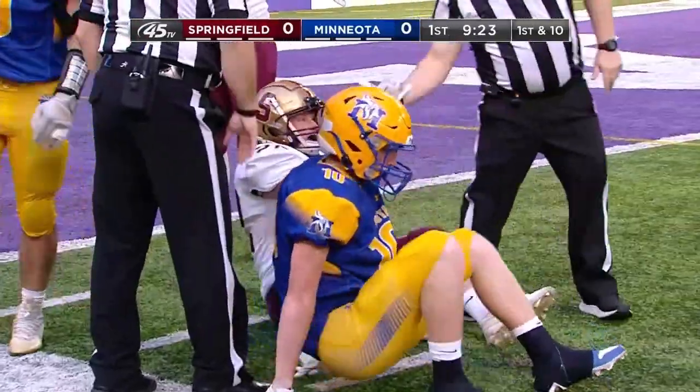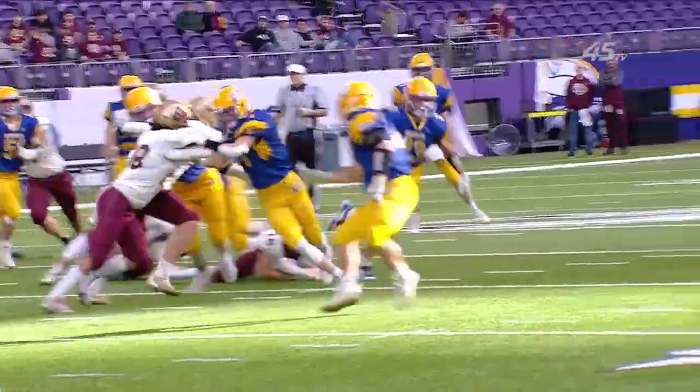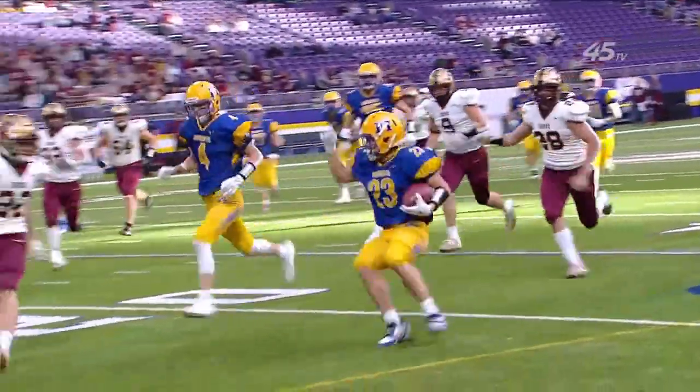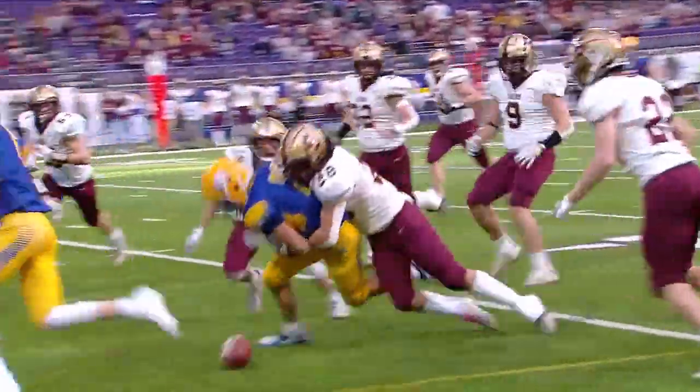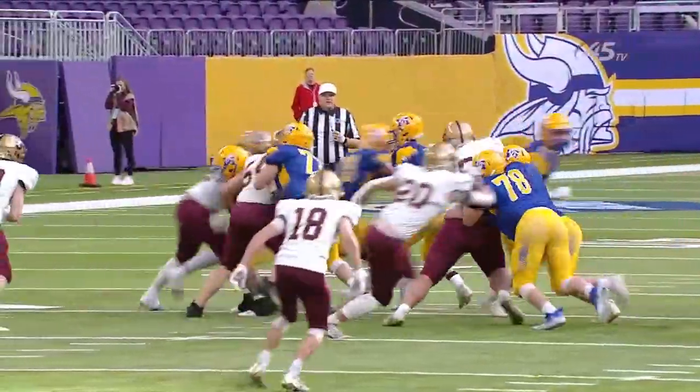So do we lose our feet because of holding action, or do we lose our feet because of just contact? In this case, it appears that as soon as that defender hits the offensive player, he starts to lose his balance and then they end up going to the ground, which is not offensive holding.